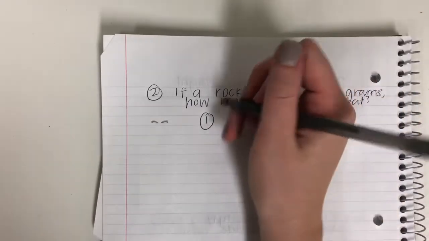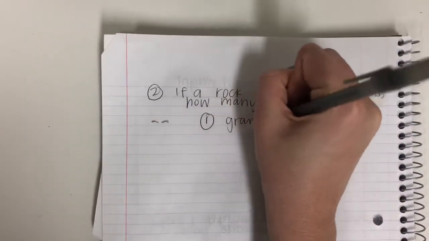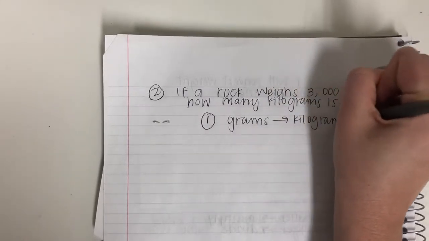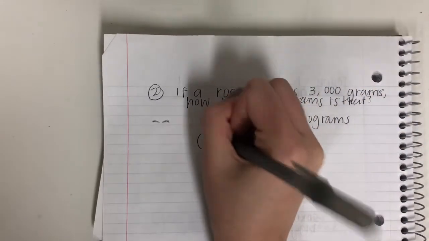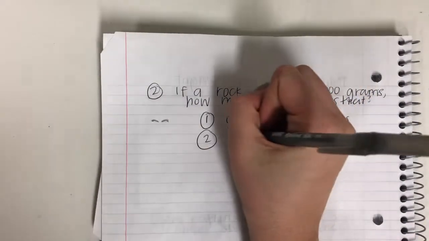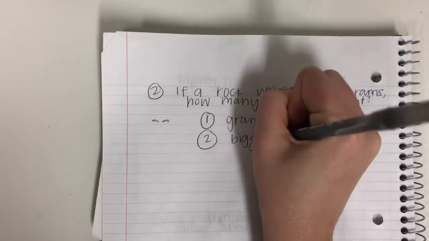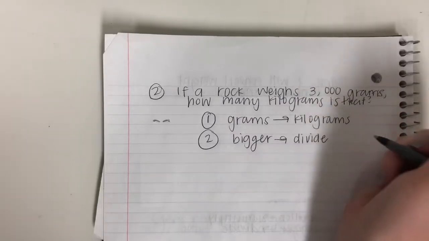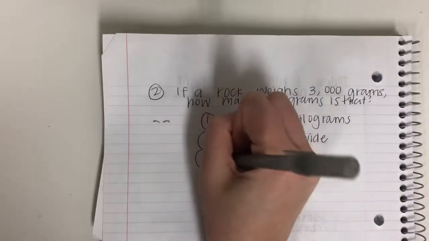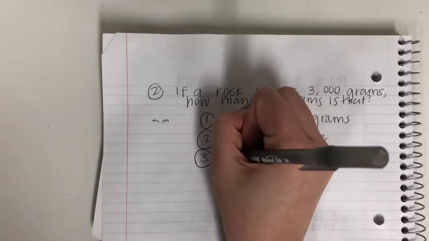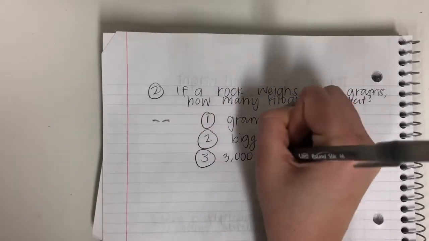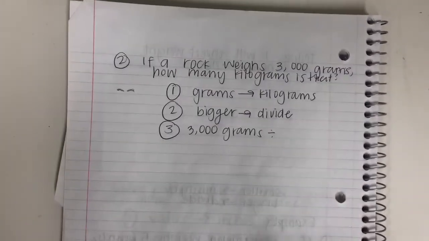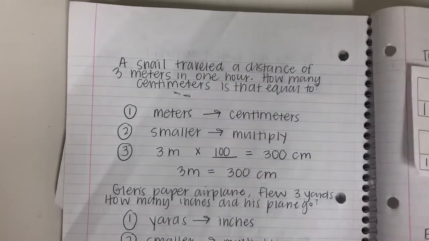So I'm going from grams to kilograms. So am I getting bigger or smaller? Well, grams are smaller than kilograms, so I'm getting bigger. So bigger means I have to divide. So I'm going to take what they give me, 3,000 grams, divided by, and then I'm going to check just because I'm not really sure just yet.